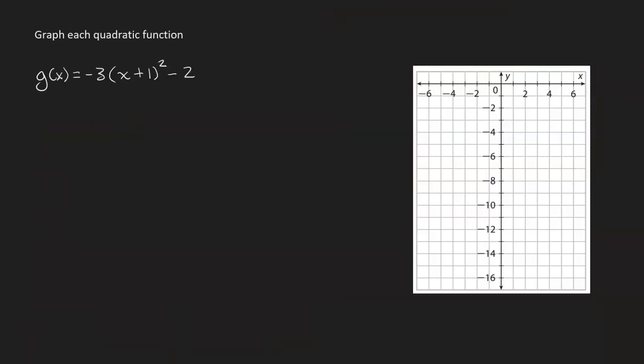So in this case, we want to graph each quadratic function. We're given the function g of x equals -3 times the quantity x plus 1 squared minus 2. A few things I want to note. My a value is -3, therefore my graph will open down.